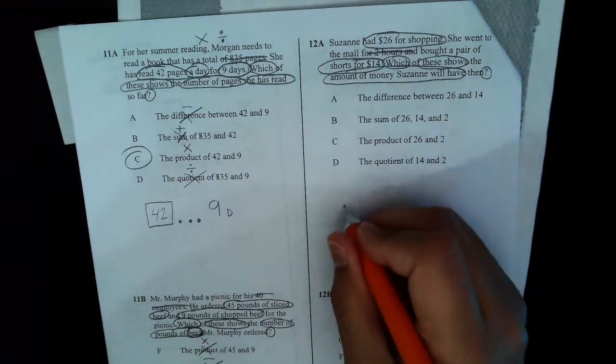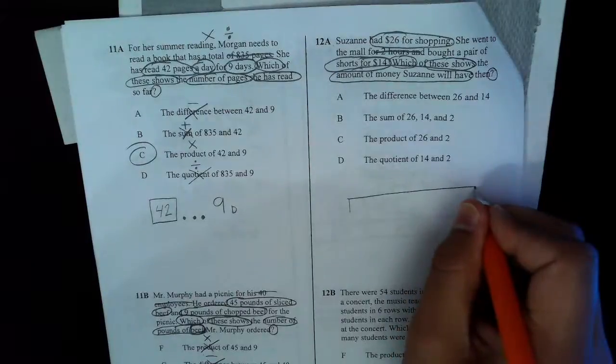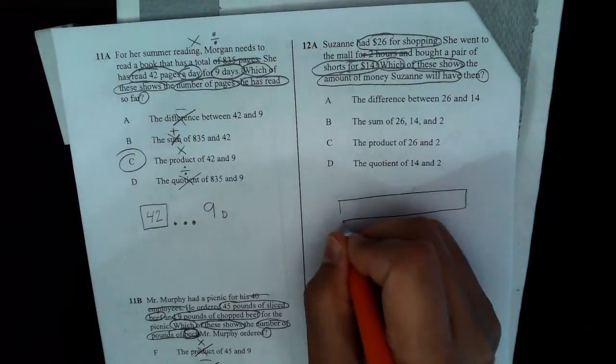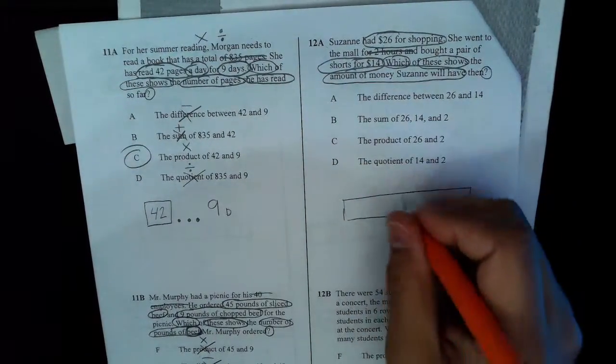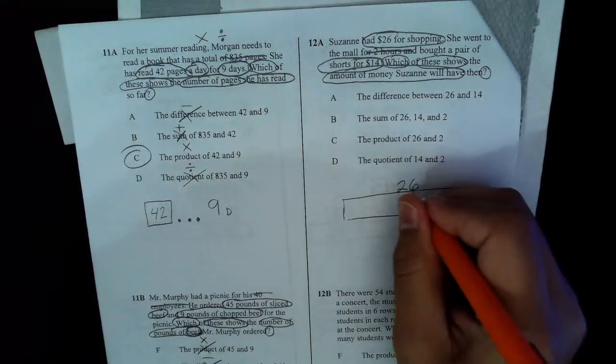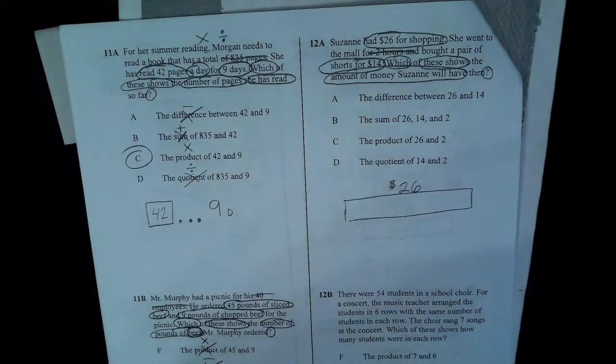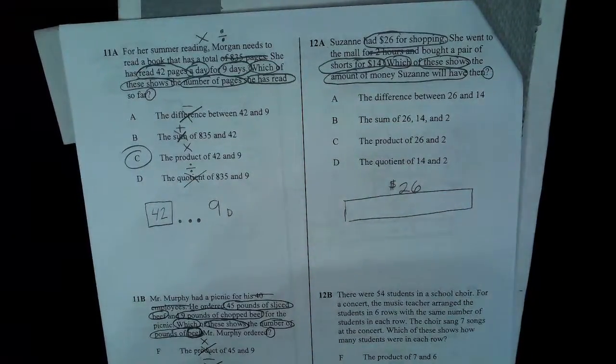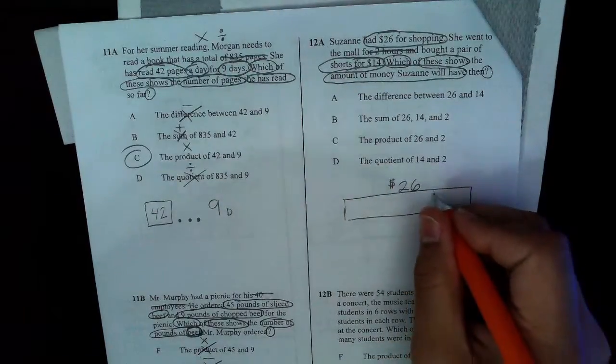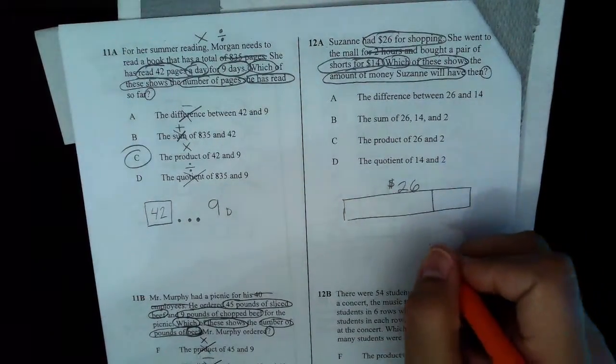Okay, so Suzanne went to the mall. When she walked into the mall, Suzanne had $26. She did not have the same amount of money when she walked out of the mall, because while she was there, she found some shorts.